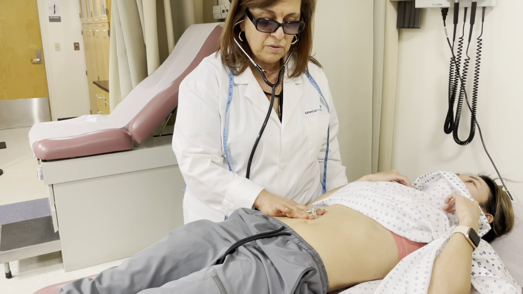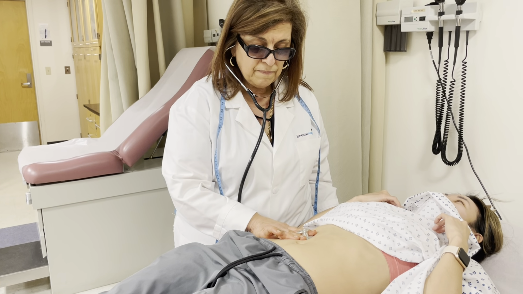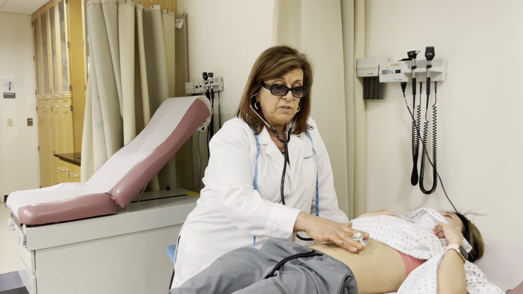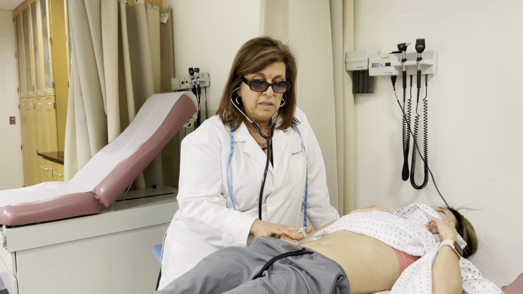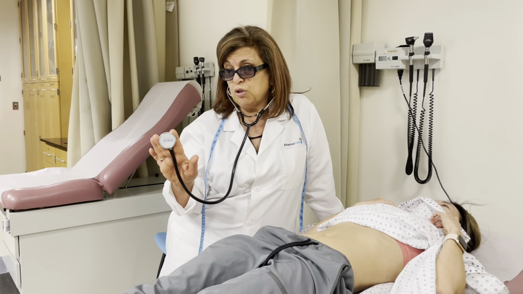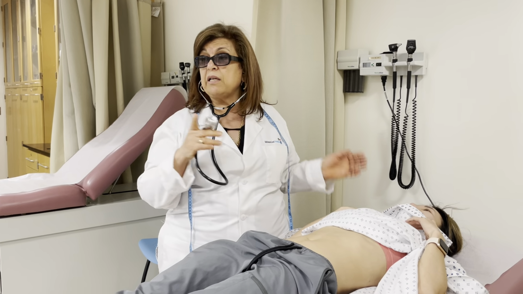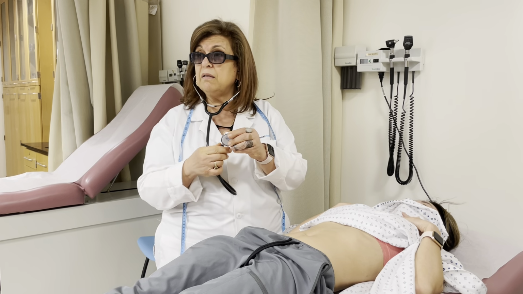Okay, there are vowel sounds there too. Okay, I'm looking for vowel sounds. Okay, so I heard the vowel sounds on the left upper quadrant and then right lower quadrant, which is good. All right, so then since I have this, I'm going to be checking with the bell.